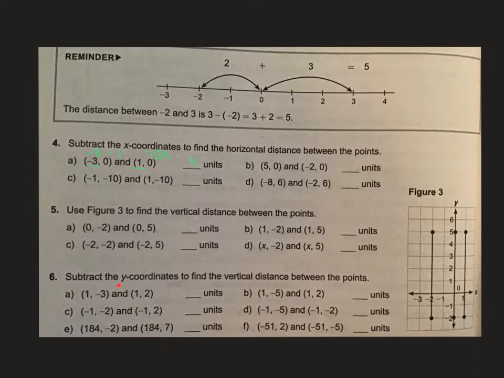And then question 6 asks you to subtract the y-coordinates to find the vertical distance. So we're doing the same as question 4 here, but this time we're subtracting our y's. So we've got -3 and 2. So -3 minus 2 is -5, but I don't need to worry about the negative sign because it's still 5 units. It doesn't matter which direction it goes.